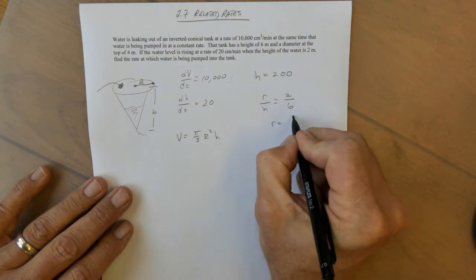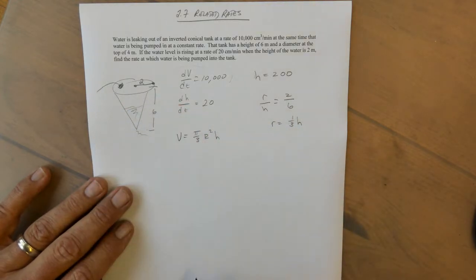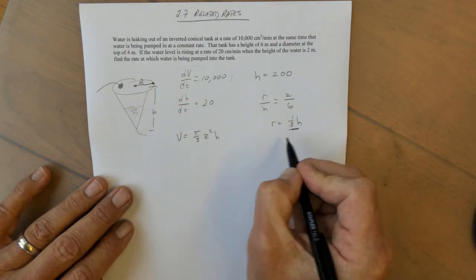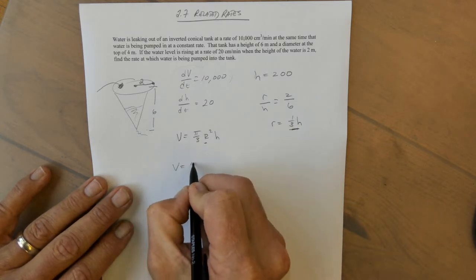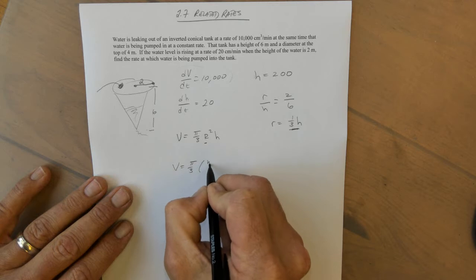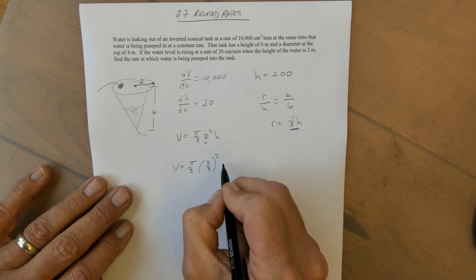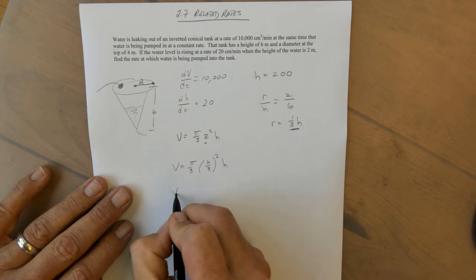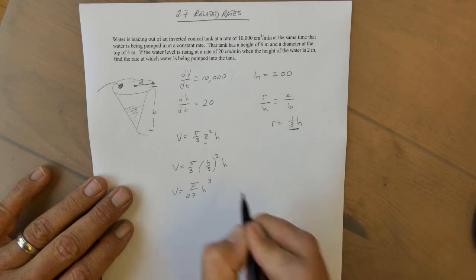So we know the radius is always going to be 1/3 the height anywhere along our cone. So if we make this substitution here, we get V equals pi over 3 times h over 3 squared, because that's what we're substituting for r, times h. Okay, that gives us pi over 27 h cubed.